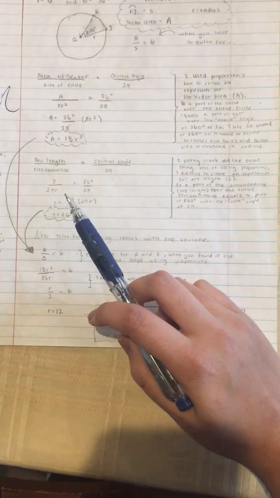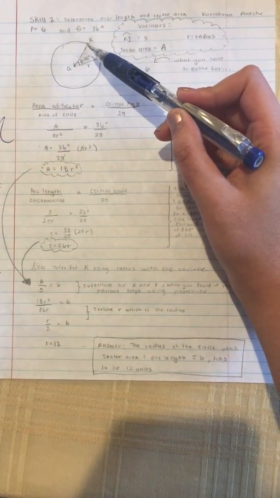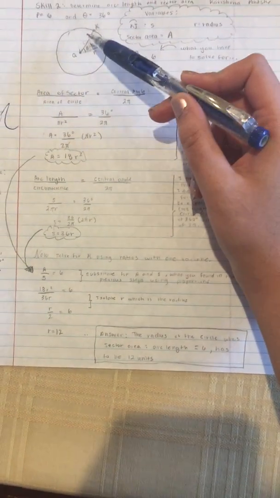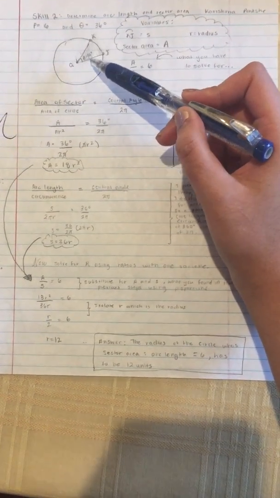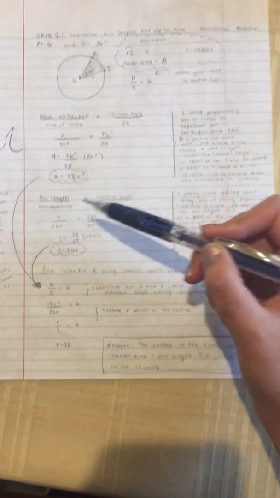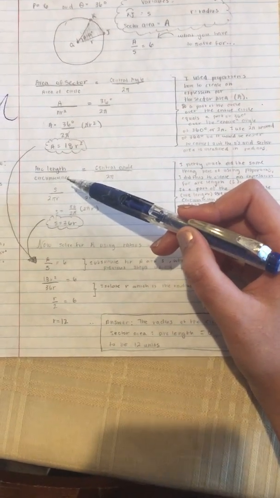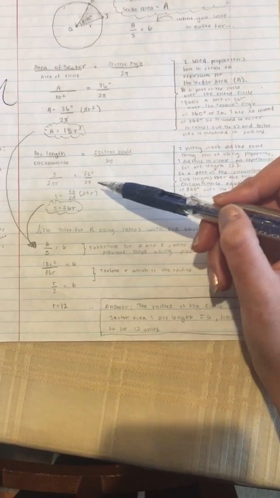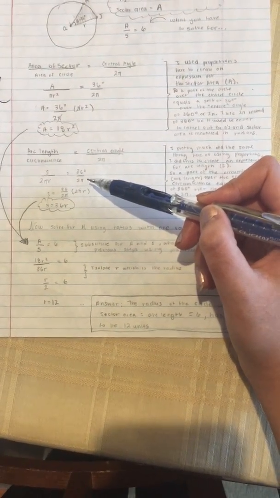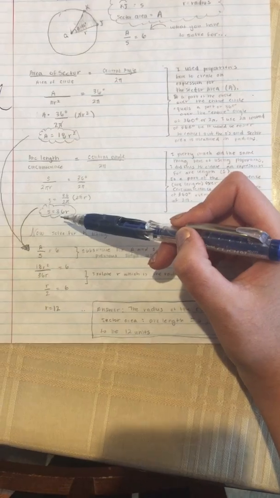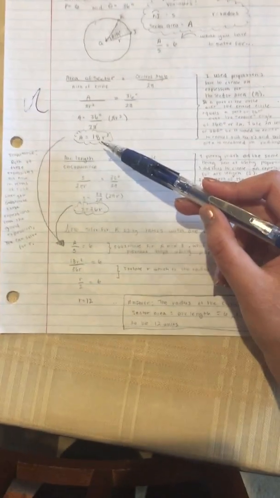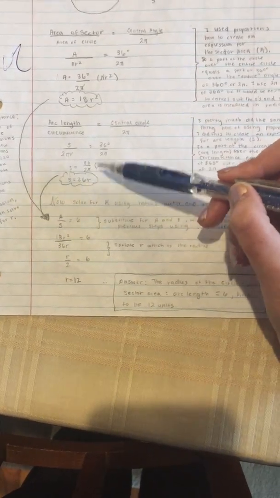Next, I did a similar approach with the arc length, and again, for the arc length, I did part of the circumference of a circle over the entire circumference is equal to a part angle over the entire angle. So arc length over circumference, which is S over 2 pi r, is equal to 36 degrees over 2 pi, and 2 pi again represents the 360 degrees. Now when you solve for S, you get 36r. So now you have an expression for the area sector and the arc length.